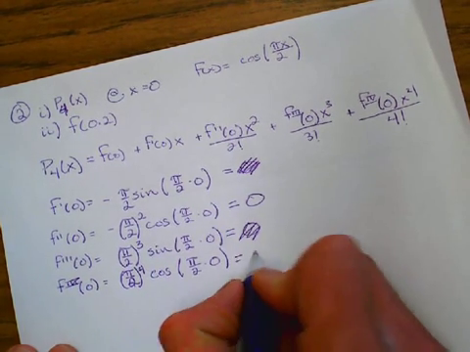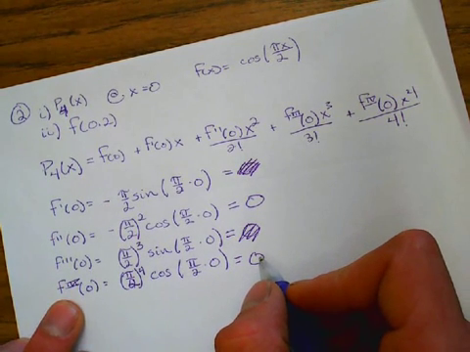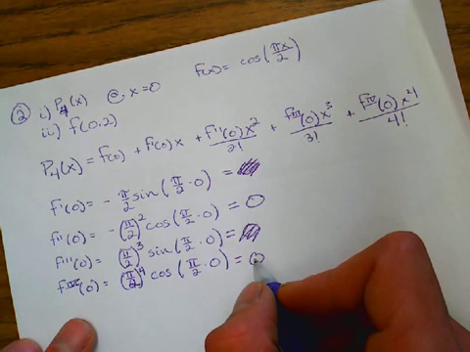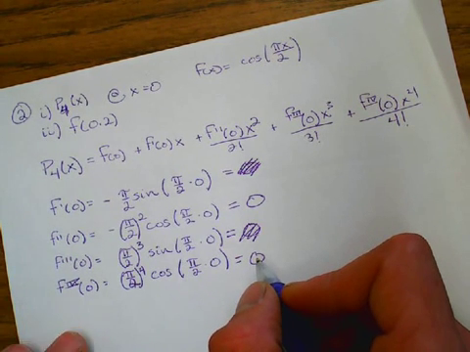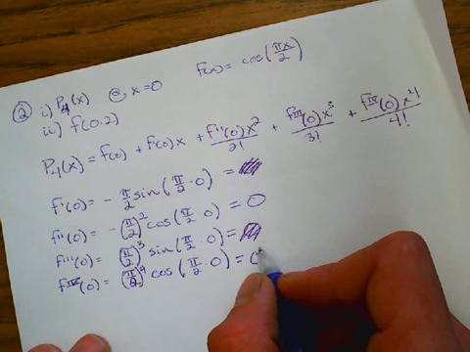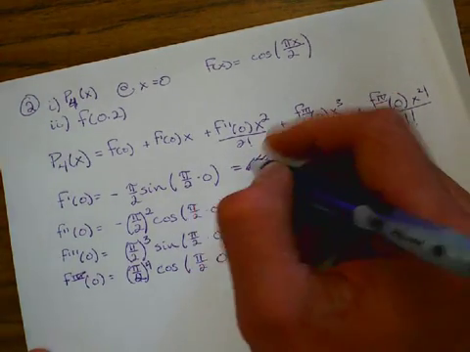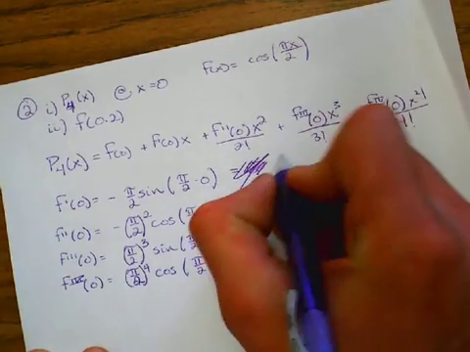So each even degreed. Cosine of 0 is 1. He said cosine of pi over 2 is 0. Yeah, you're right. So it's the cosine and the sine of 0 at all times.